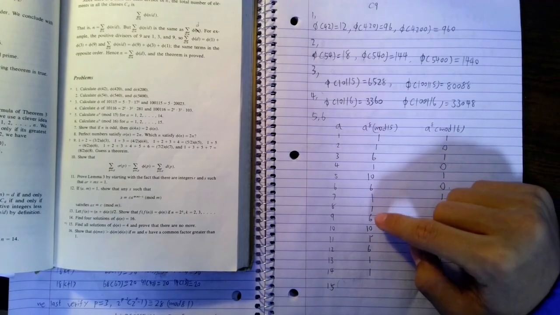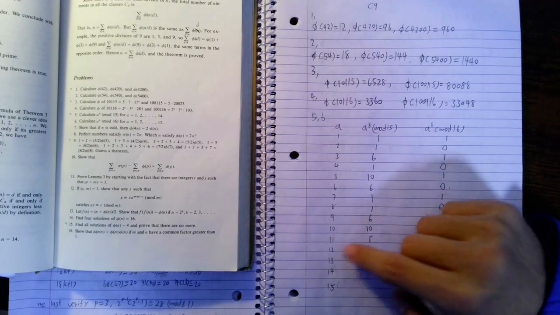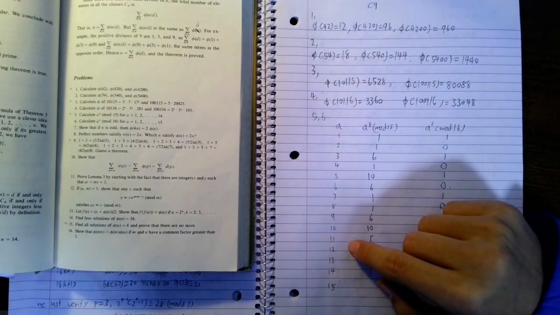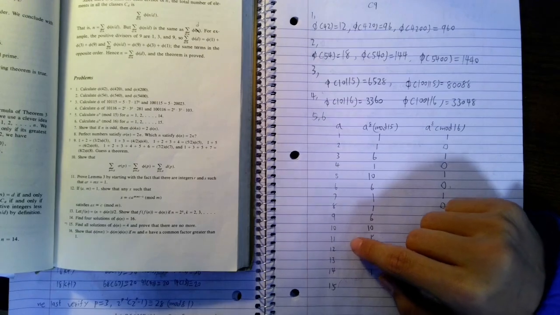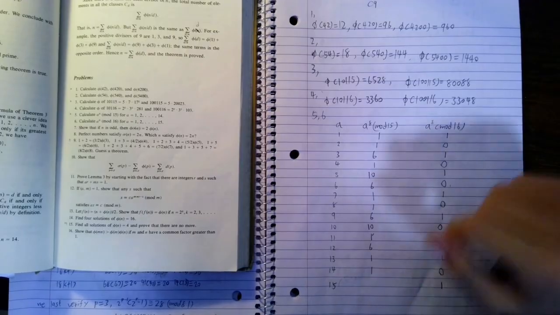You can use this technique to calculate different numbers that share some kind of factors. A very neat technique here.